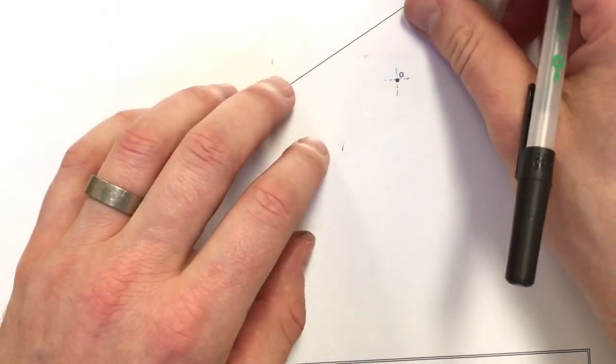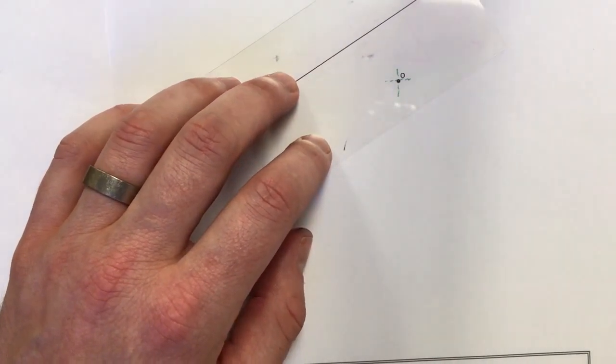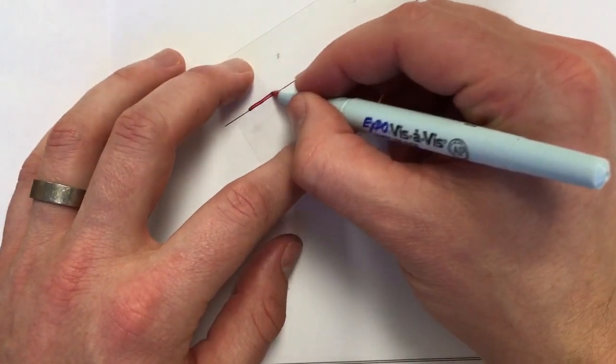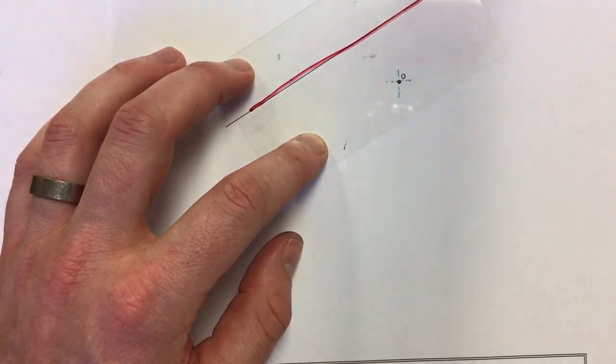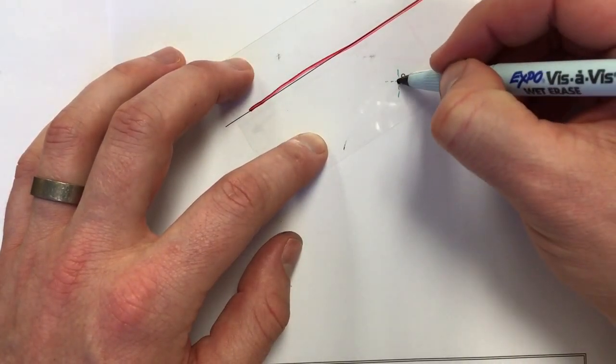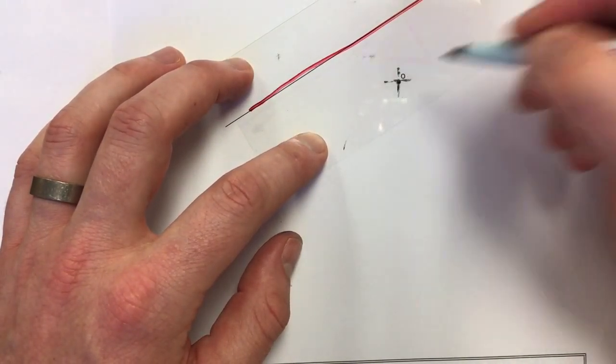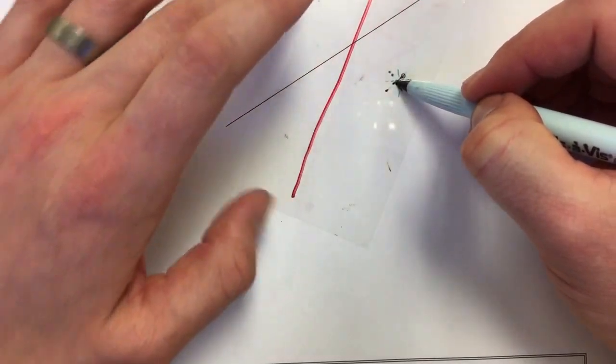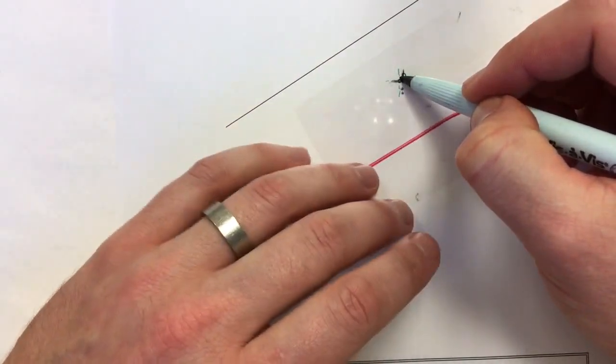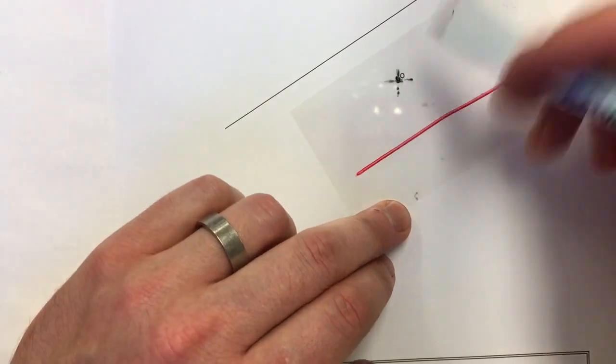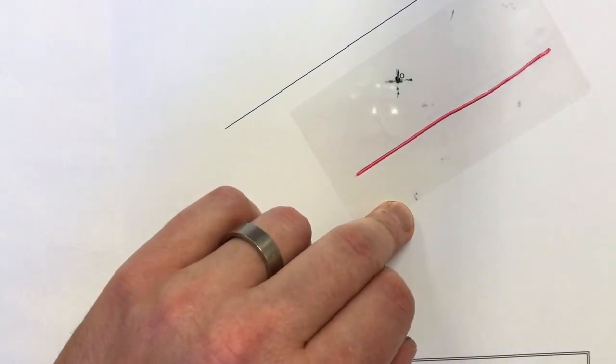You can absolutely see it when you look at the transparency. So we'll double check our work. Here's my line on the transparency. Here's my point. Rotate it around. And those lines are now parallel.